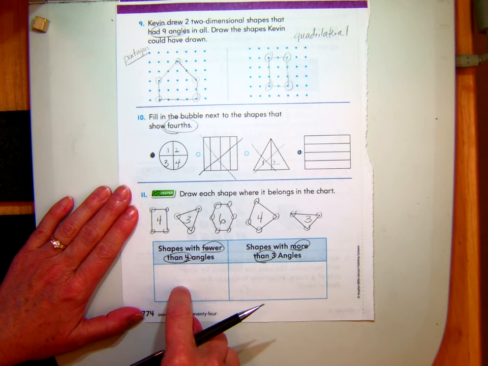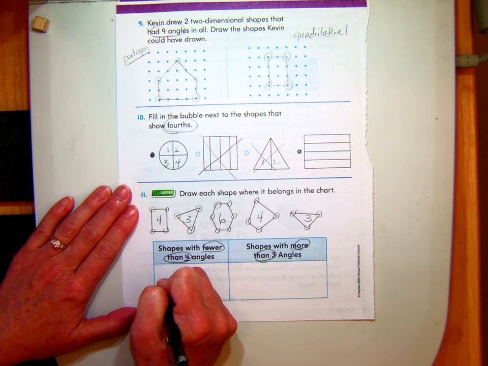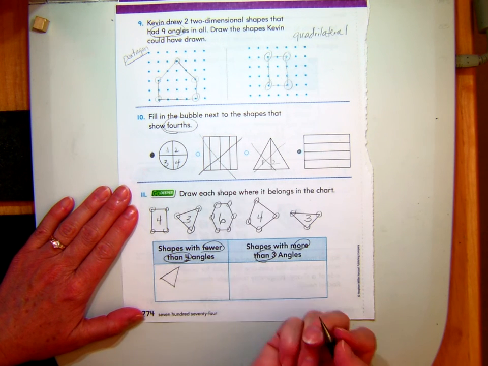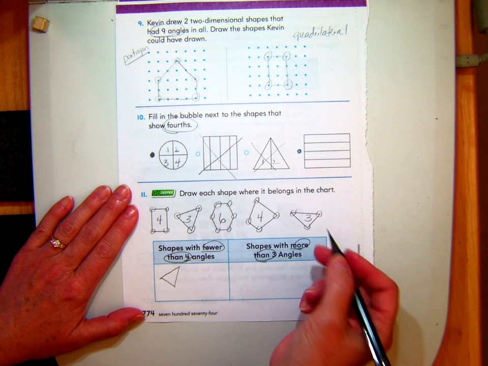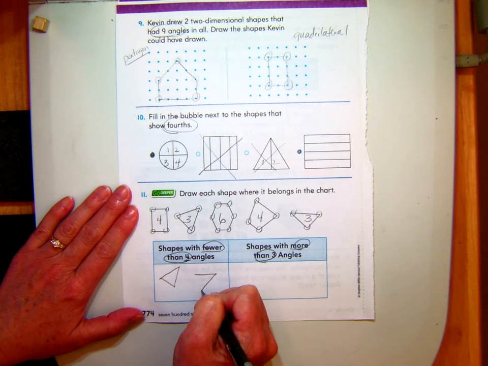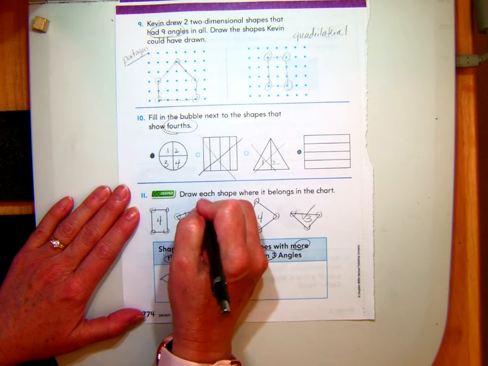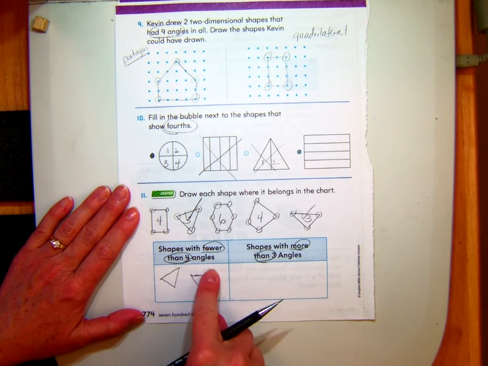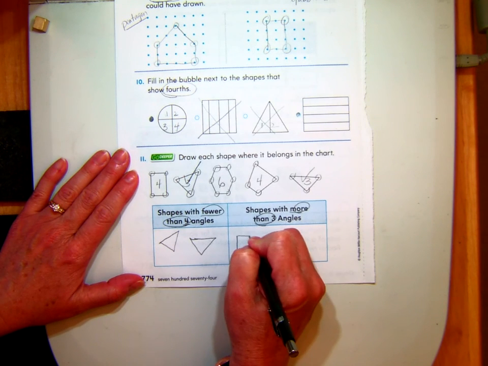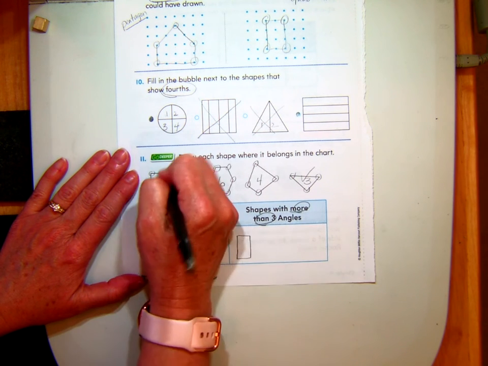So what's going to go over here? My triangles are going to go over here. So then I have to try to draw these. We're going to count that as this one, and then this one. Okay, so those are my 2 triangles. So I did this one and this one. Shapes with fewer than 4. This is more than 3. So I'm going to put the rectangle there. That one has 4. Done.